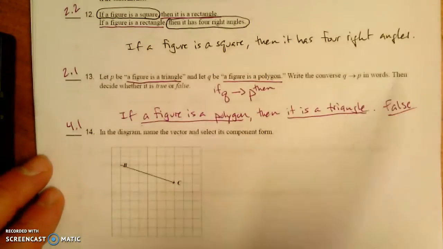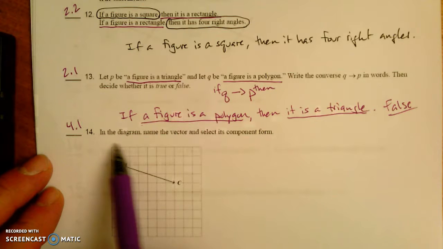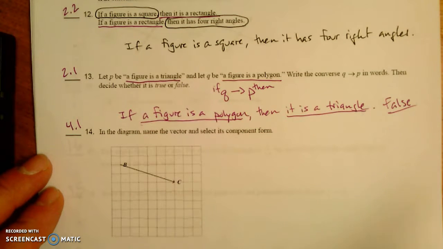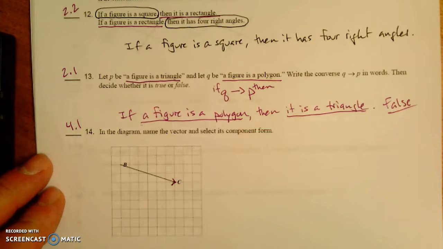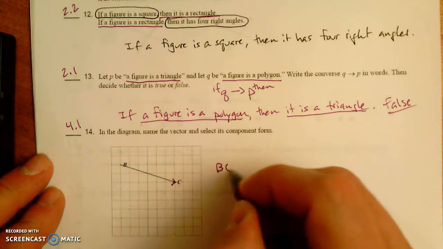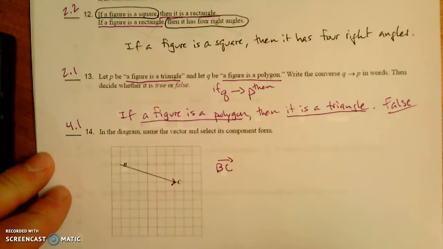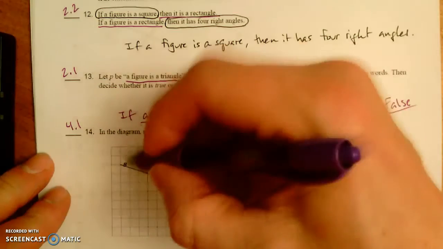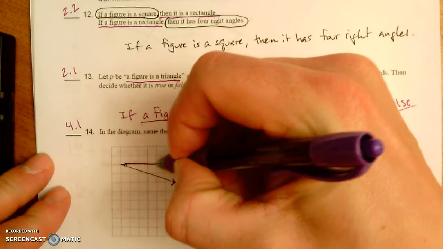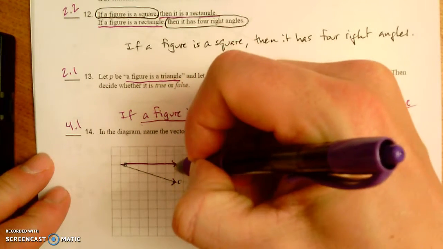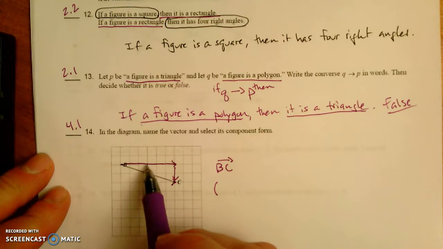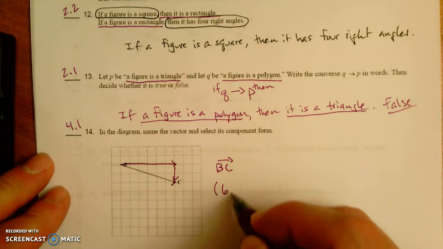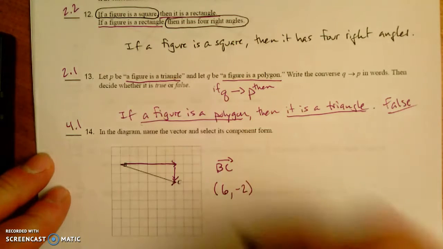Next, 4.1. In section 4.1, you'll find vectors and their component forms. Now see here, if you notice, the arrow is pointing at the C. So the name of this vector is BC, and it looks kind of like a ray. Its component form, it goes forward and down. The forward part is the x, 1, 2, 3, 4, 5, 6 in the positive direction, and down 2, that's 2 in the negative y direction.